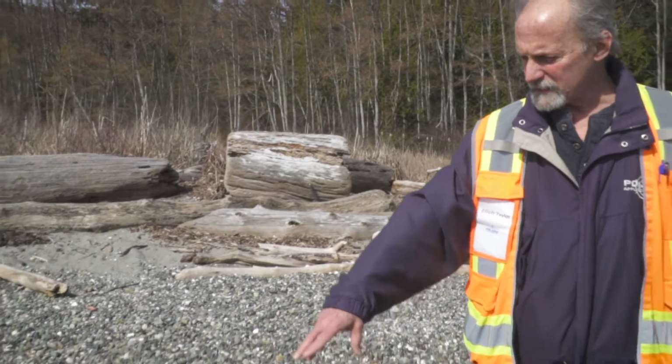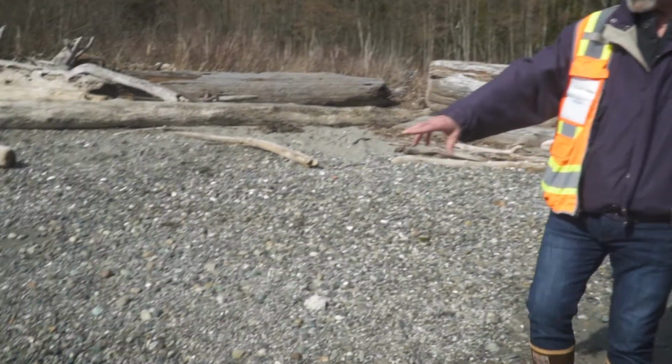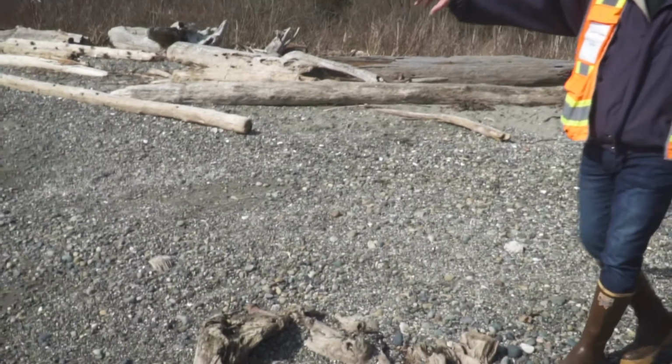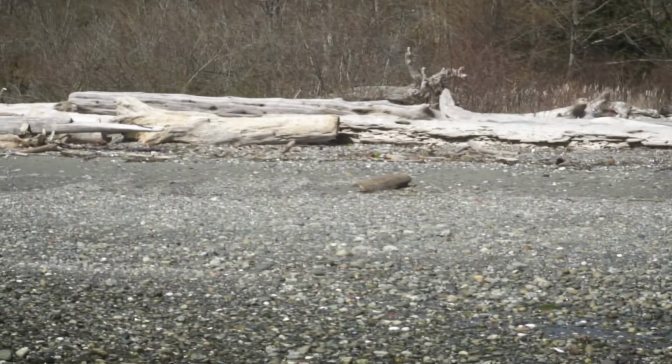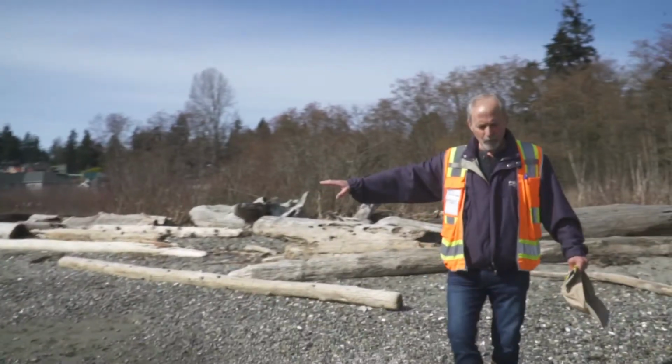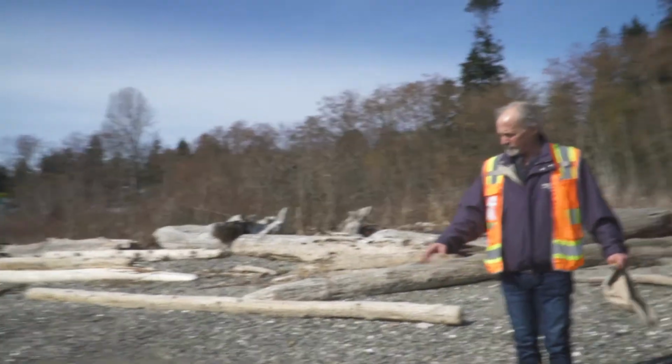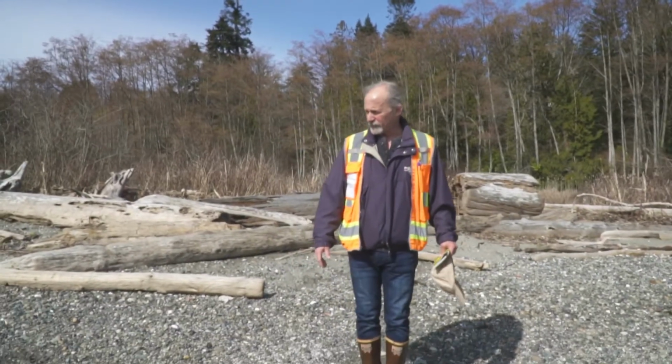And we're going to use this log that you can see here. You can see this wood. You can see the wood over here, a little further down the beach. This is our oiled zone, and it is in the upper intertidal zone. So what do we want to describe?